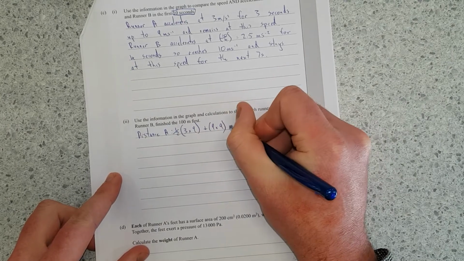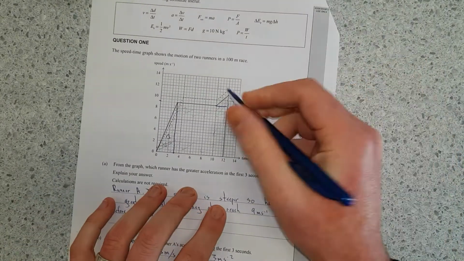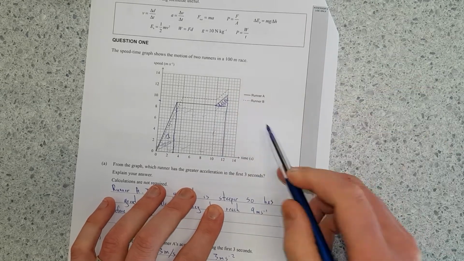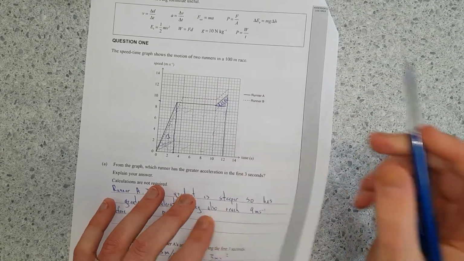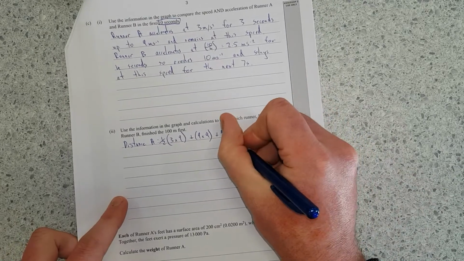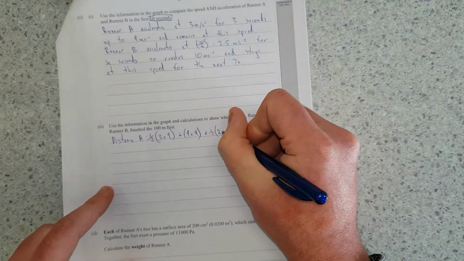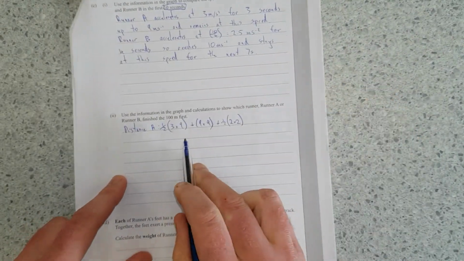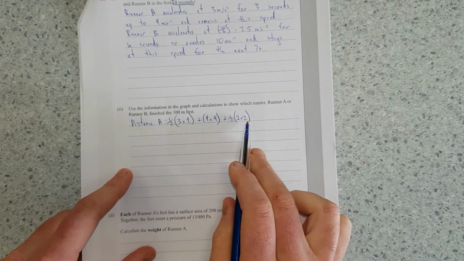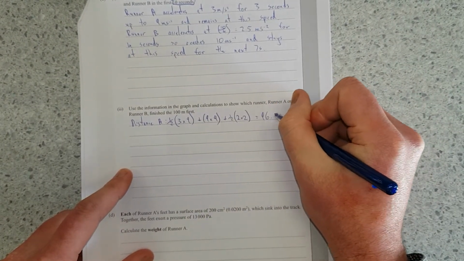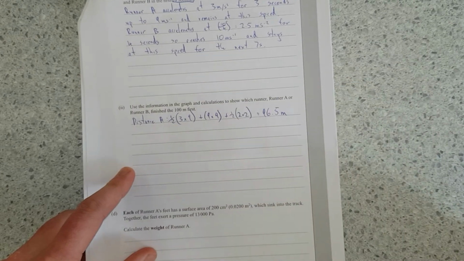Plus, in our last little triangle, this one here, I'll just shade it a little bit, is a 2 by 2 square. So it's going to be plus, that's a triangle, because you can see it goes up in a vertical bit, plus 2 times 2. And if we do this, we get 13.5 plus 81 plus 2, which should give us 96.5 meters.